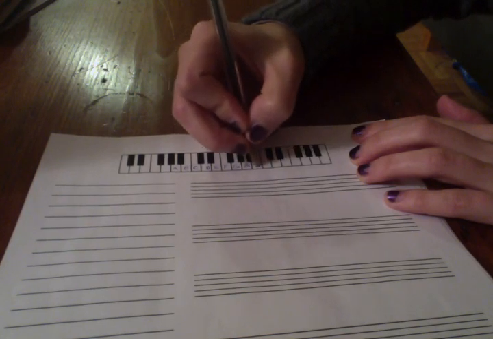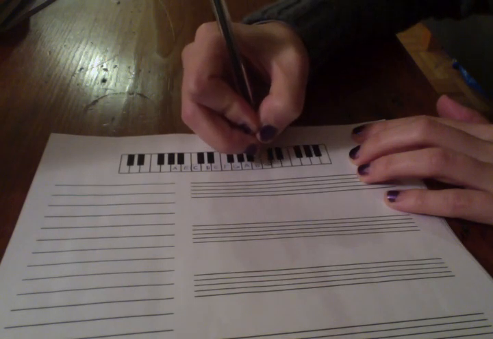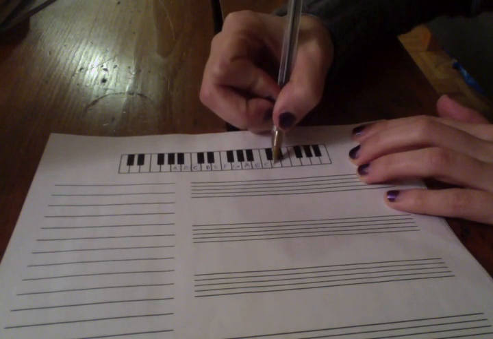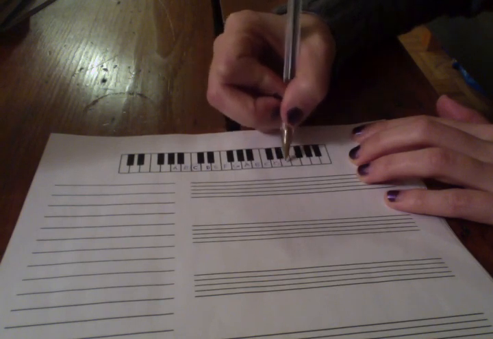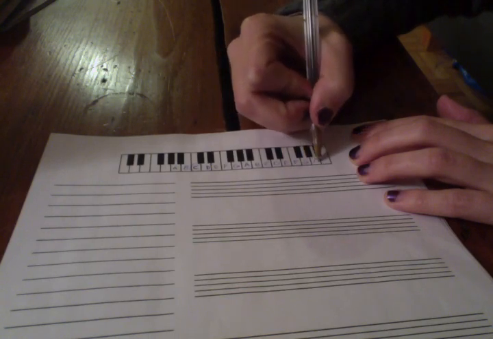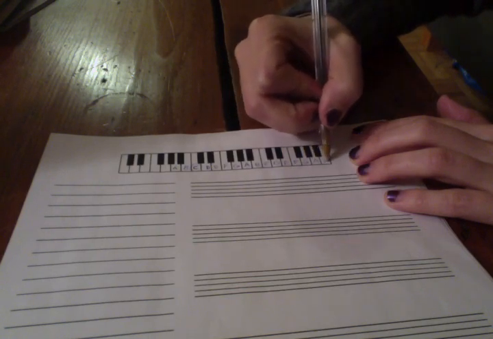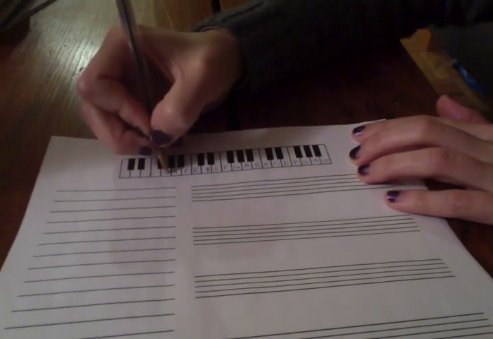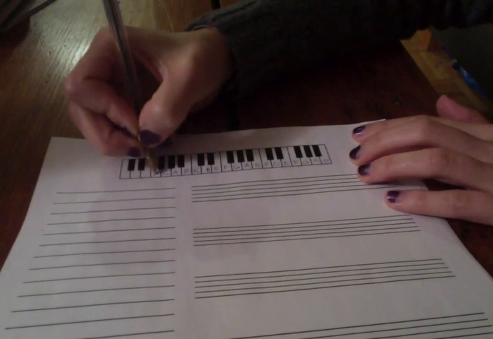A, B, C, and we found another C on the group of 2 black keys. D, E, F, G, and repeat A, B. So I'll just go backwards here. We say the alphabet backwards in our head.